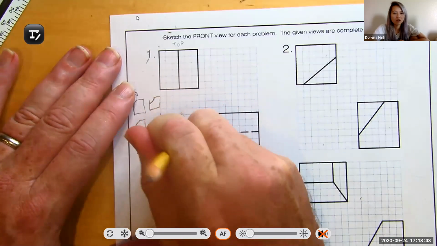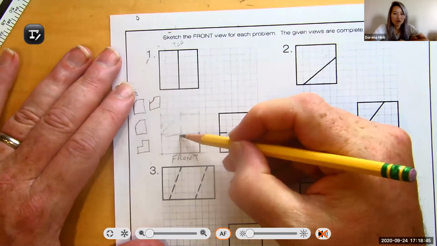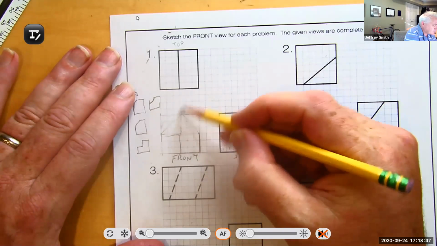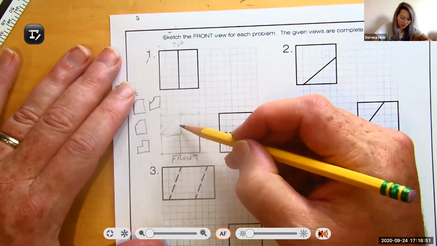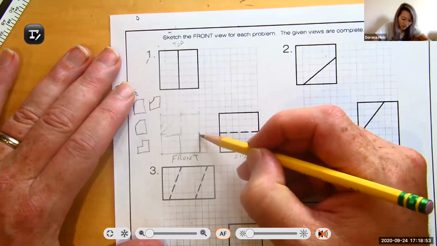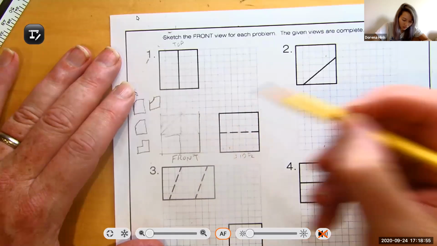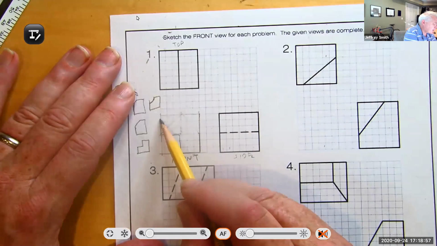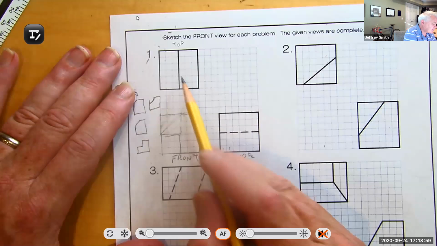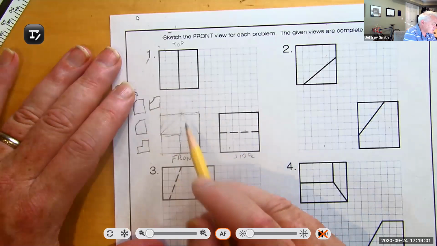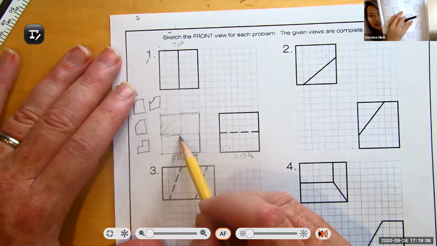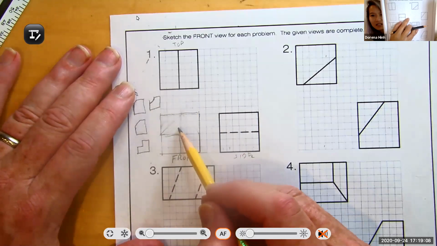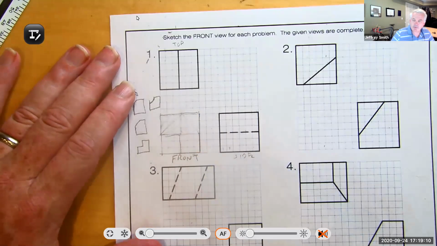Yeah, sure. What were you thinking? So the bottom right wouldn't work because that would be hidden. So this would not work because that would have to be a hidden line. Also, you'd have 2 hidden lines. But the other, kind of like this. Kind of. Okay, hold on.